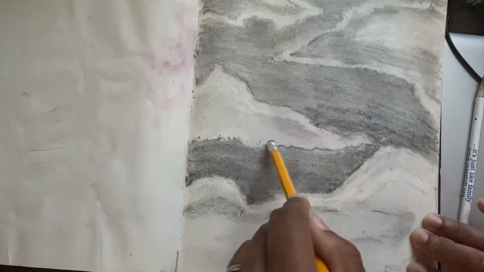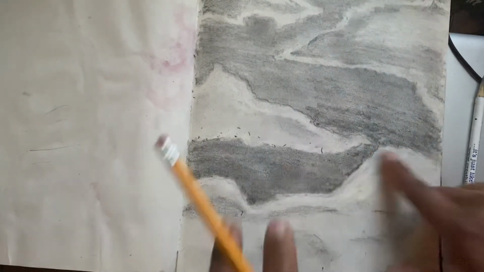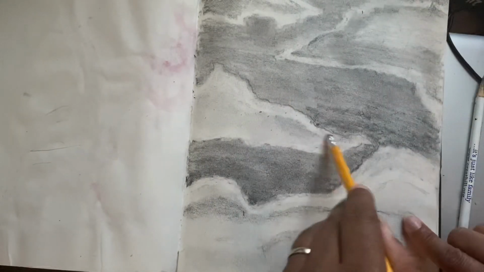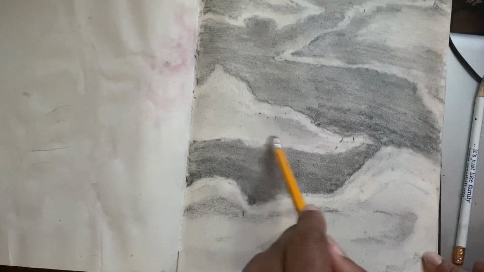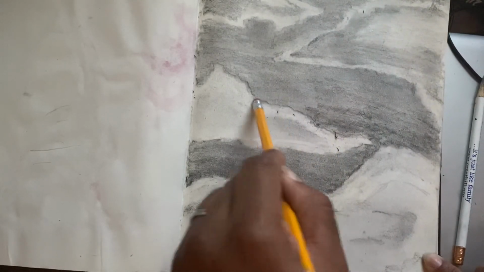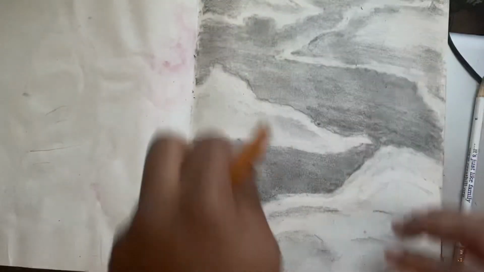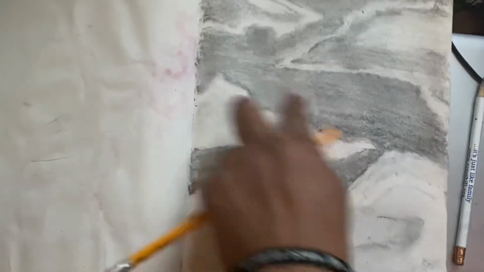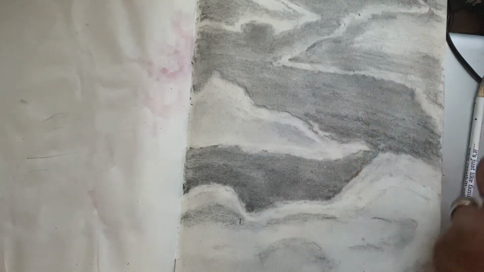So what defines the base of this particular cloud specifically right here, not all the clouds, is where the sky meets the cloud. Kind of like a horizon line. A horizon line is where the land meets the sky. And so I want to mark off my space the same way, with lights and darks.